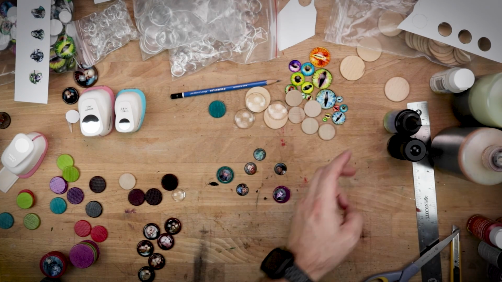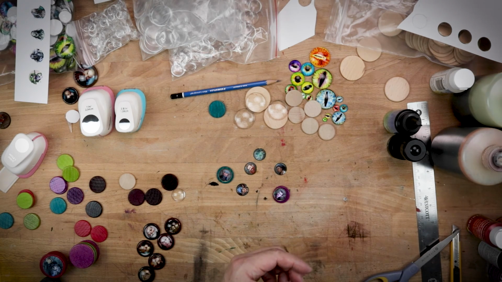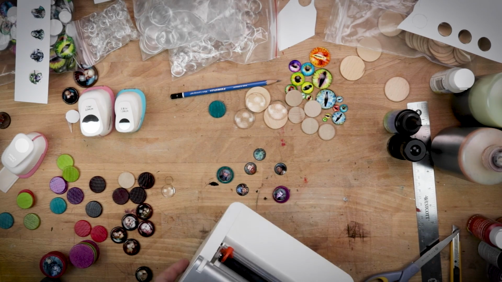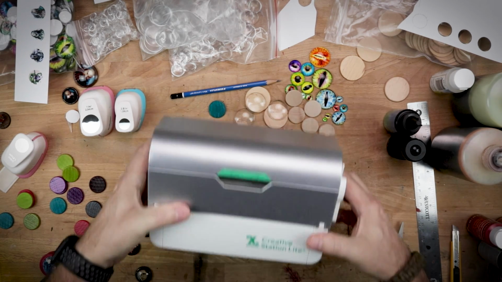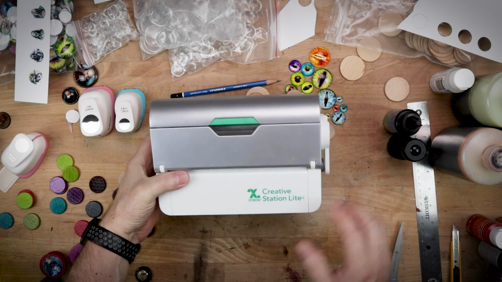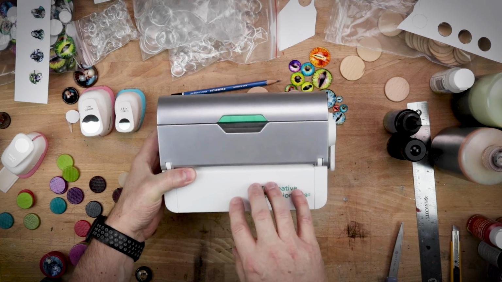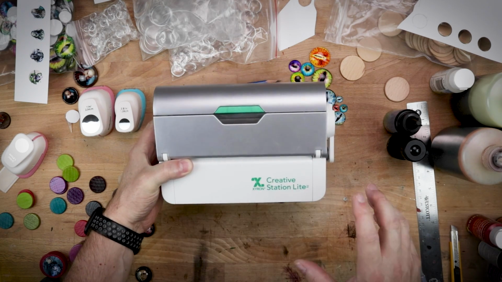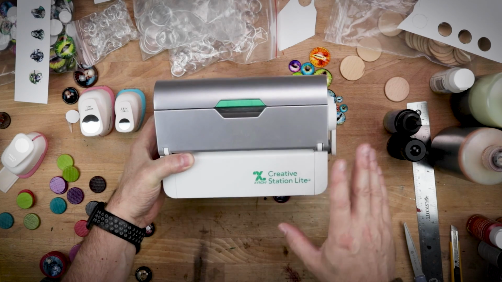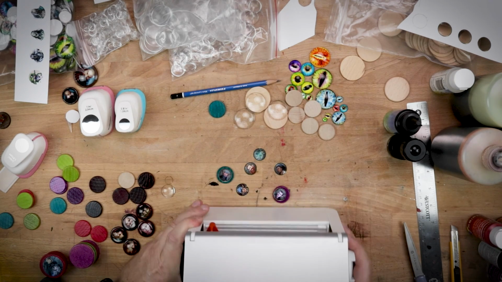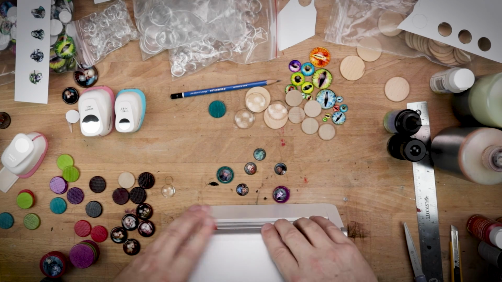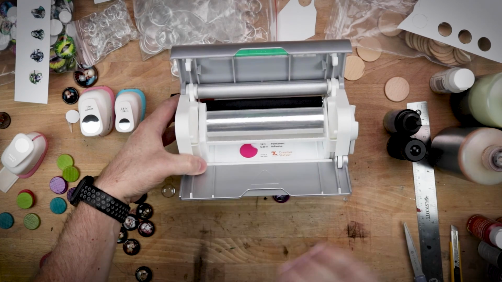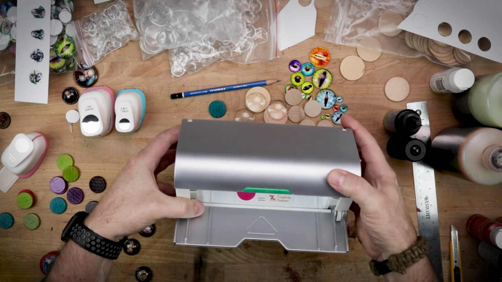Now, if you're like me and you just can't resist buying things, I use this little guy. This is a tool that's used for scrapbooking. So if you need to put adhesive on a lot of stuff and stick it to paper, this is a really cool little tool for that. And the way that it works is there's a roll inside that has a sticky part and it has a release sheet.